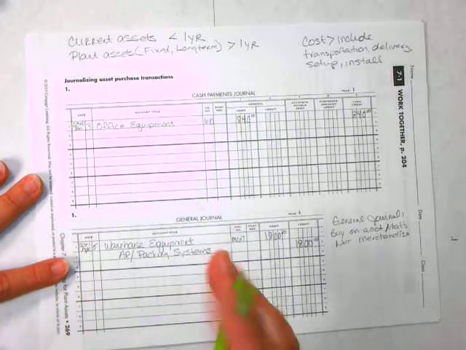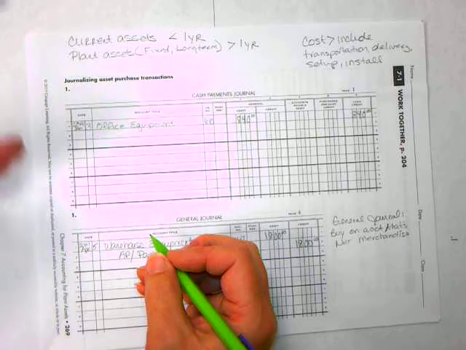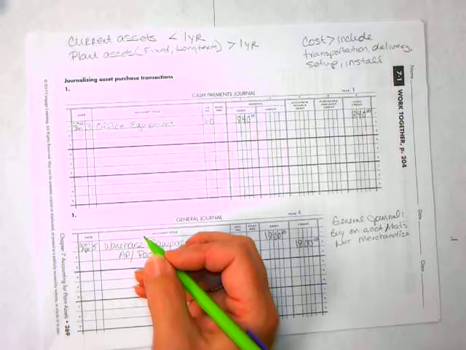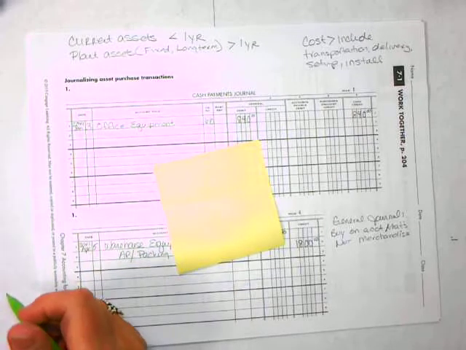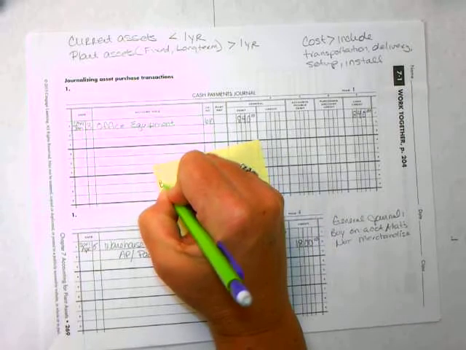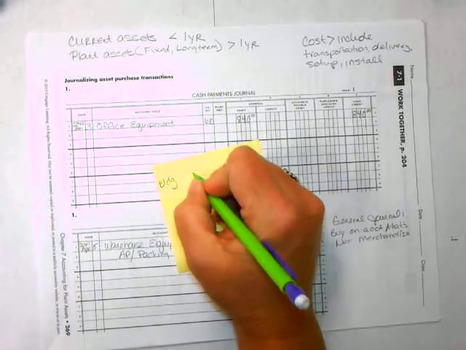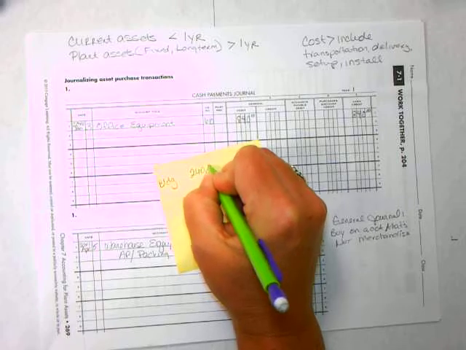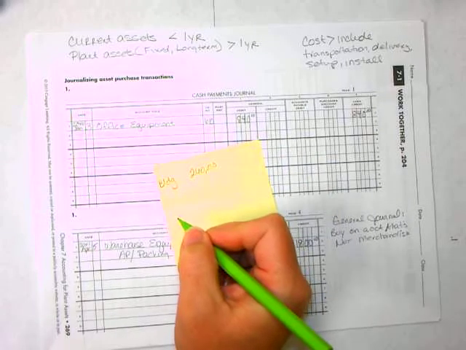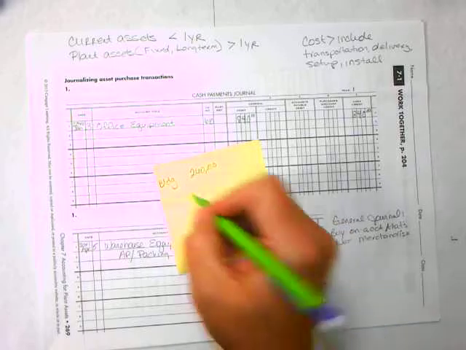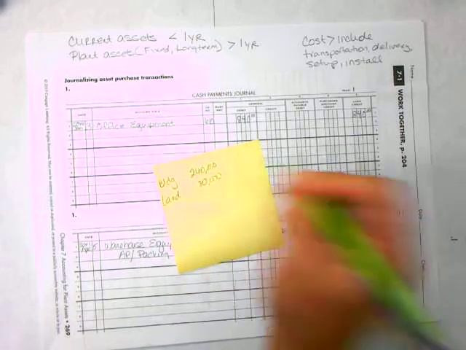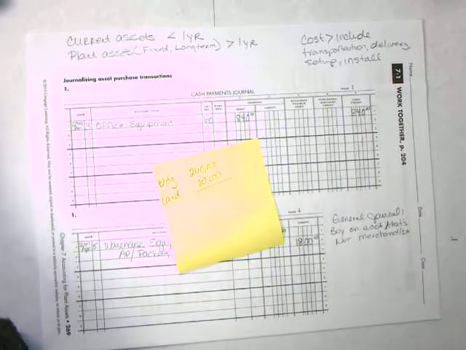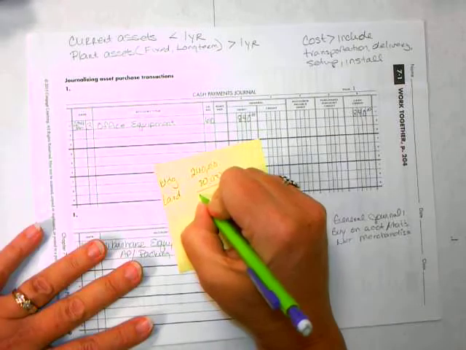So we need to break this down into what's building and what's land. They give you some information where the building is worth $240,000, and this is some appraiser coming in telling us the breakdown of this, and the land is $80,000. And so that total is $320,000.